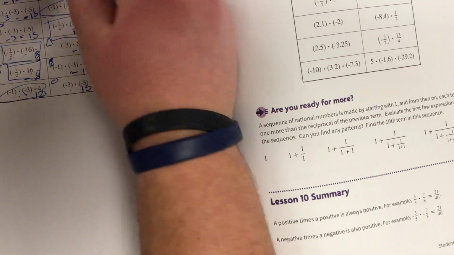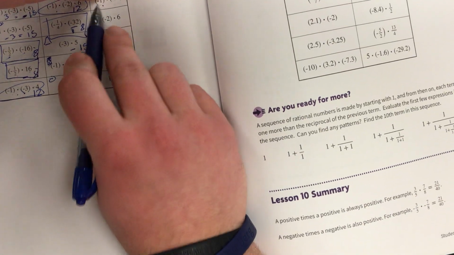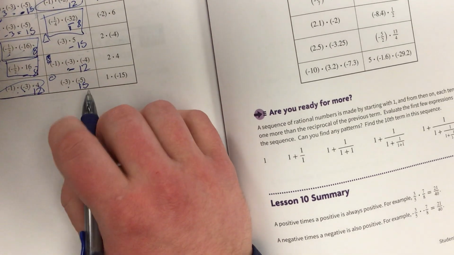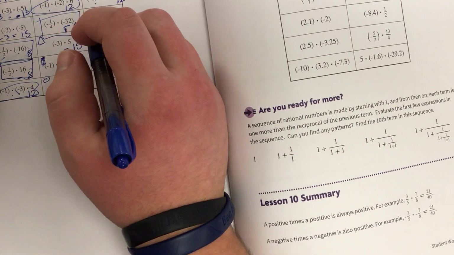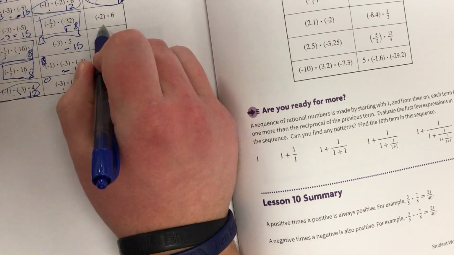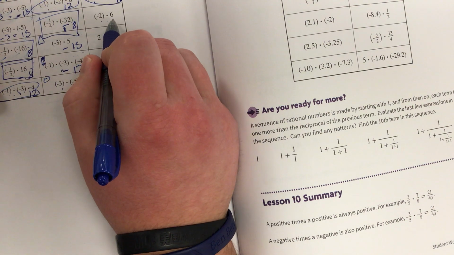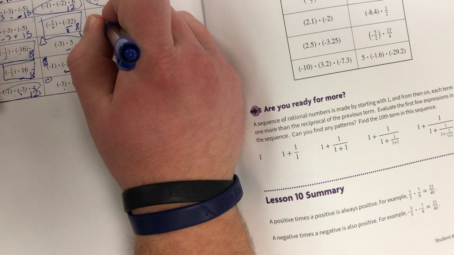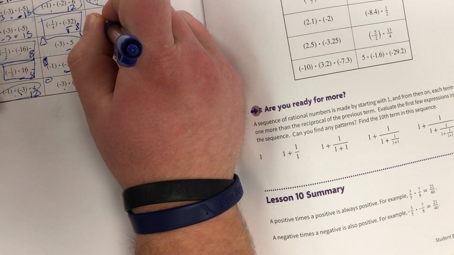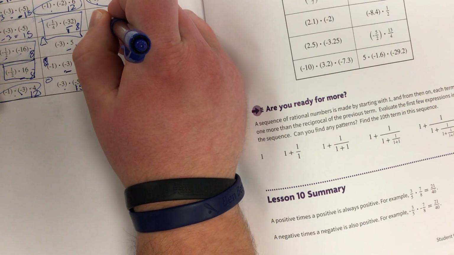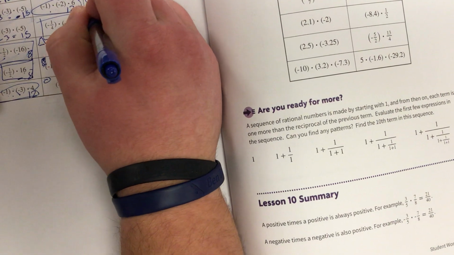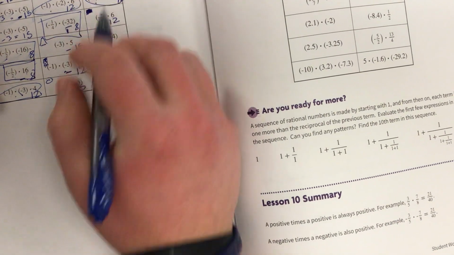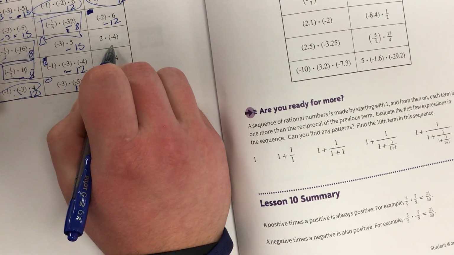So 15 was our circle. -1 times a -12. +12. Which we just circled the whole thing. -2 times 6. -12. We got a box here. 2 times a -4.